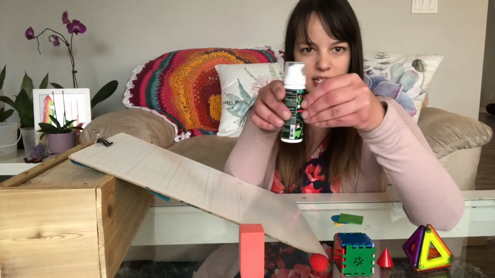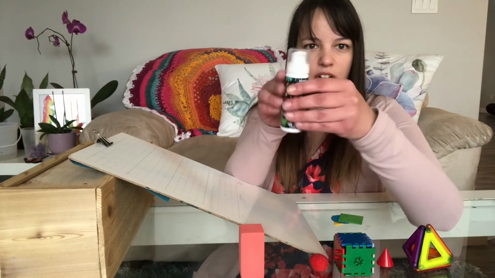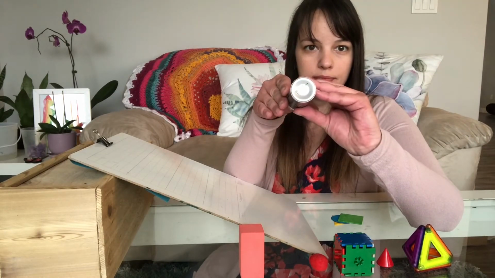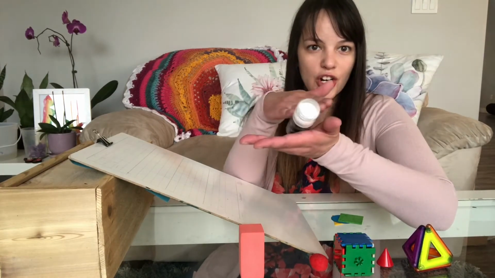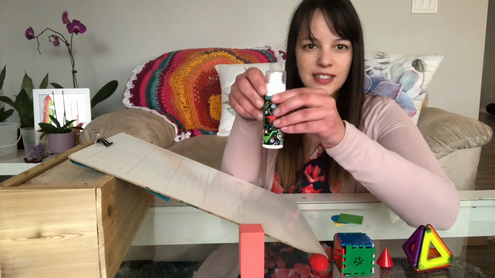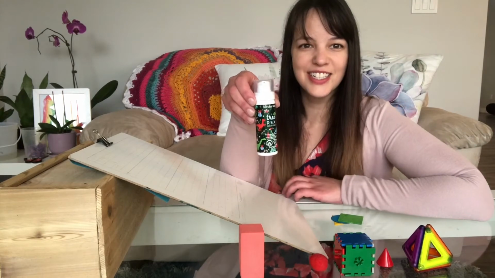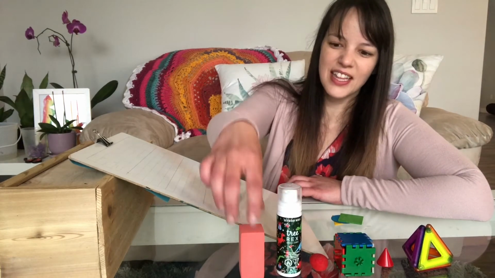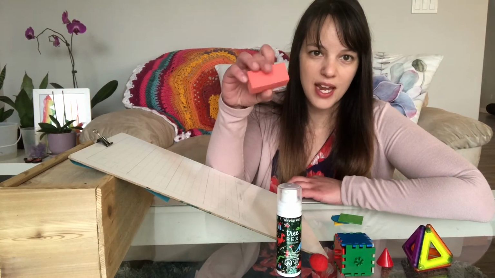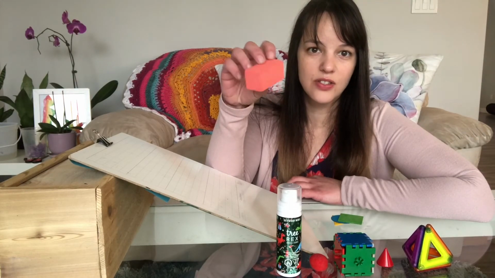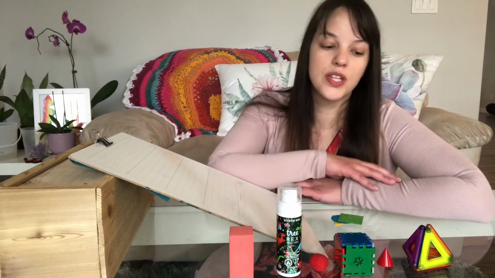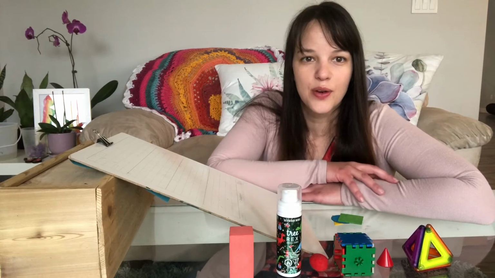On my 3D shape hunt, I found this bottle of hand sanitizer. It's got a circle on the top and the bottom. The middle is a curved surface. Do you know what that's called? A cylinder. And the last 3D shape I found is a prism, and it is made from rectangles, so I call this a rectangular prism. So these are the 3D objects I found around my house.